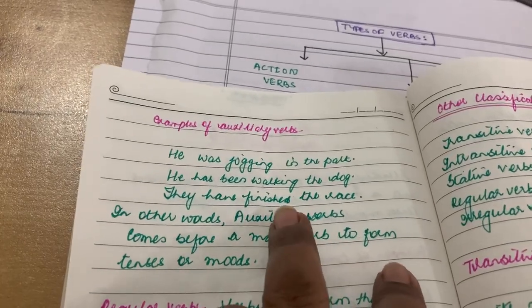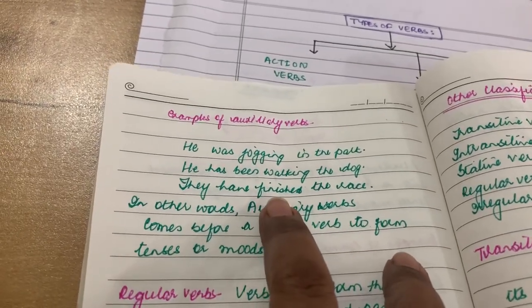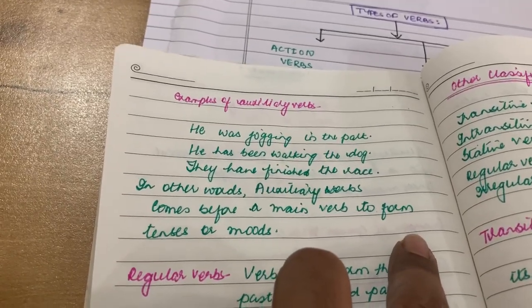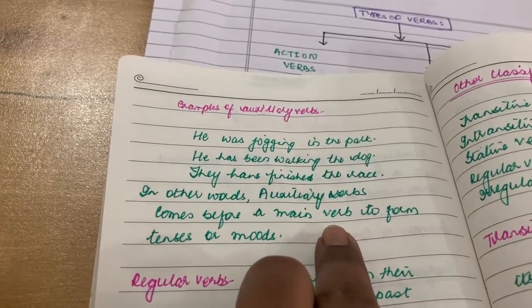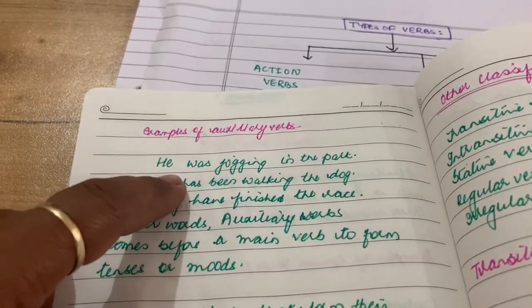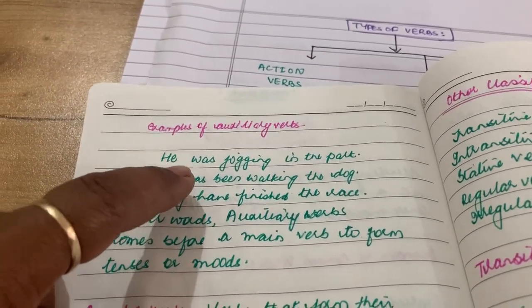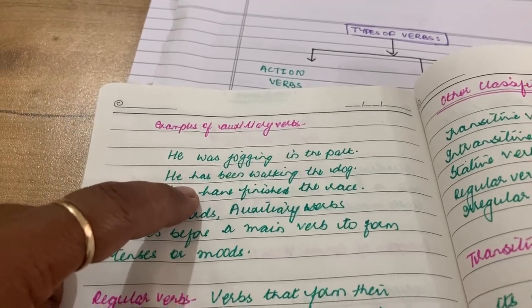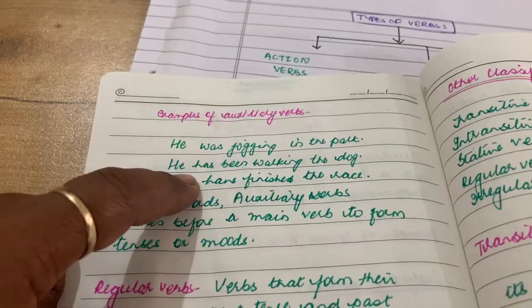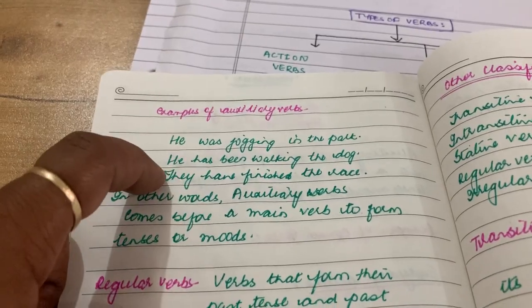So what does it mean? That here finished, walking, jogging are what? These are the main verbs. And when we are adding the helping words like was, has been, have, what does it say? It is telling us the tenses or the mood.